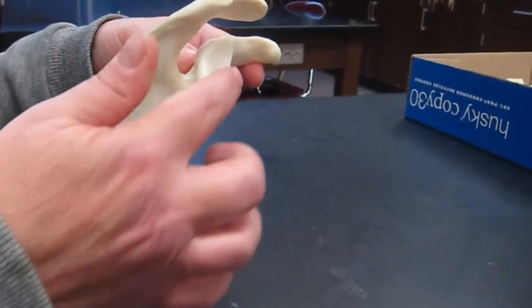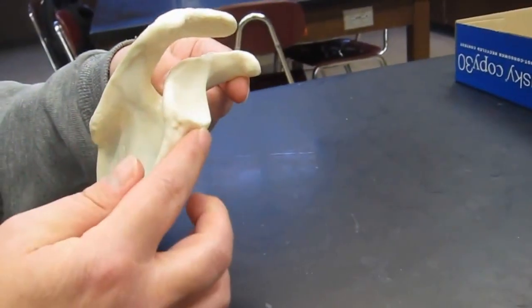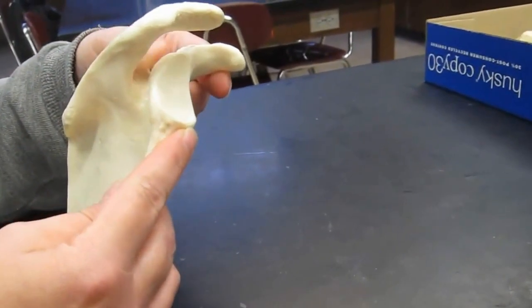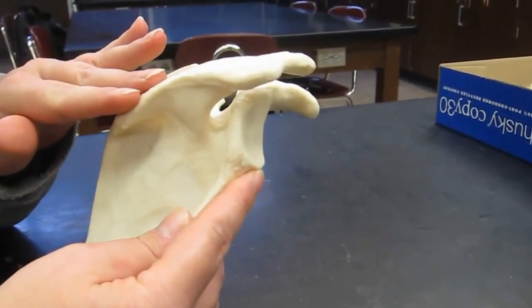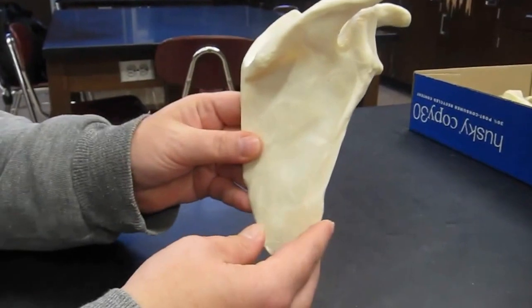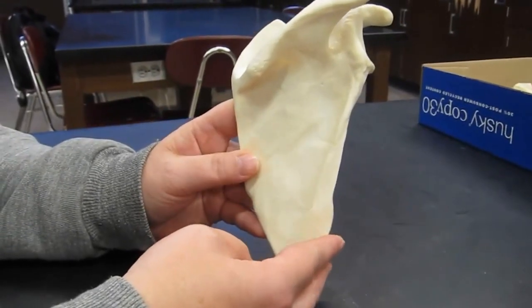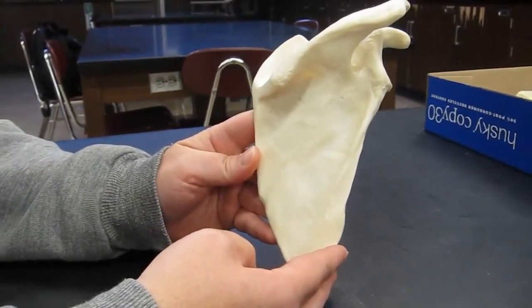Now, we mentioned that this glenoid cavity had to be lateral, and the spine is always posterior. So that would mean that this particular scapula would have to be a right scapula.